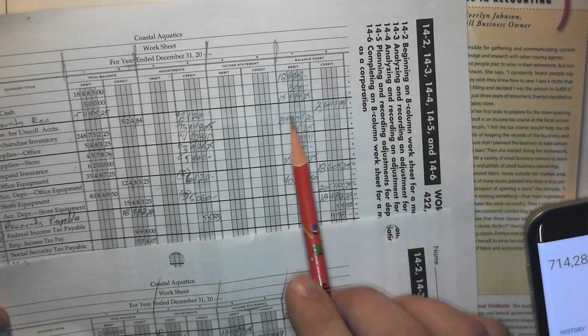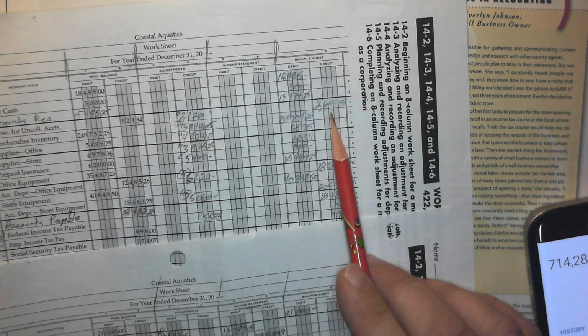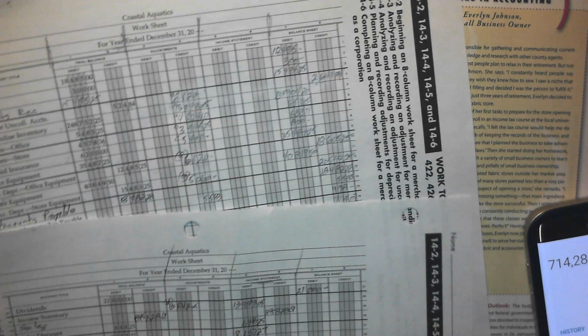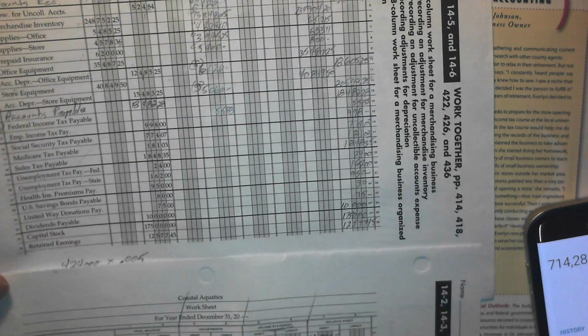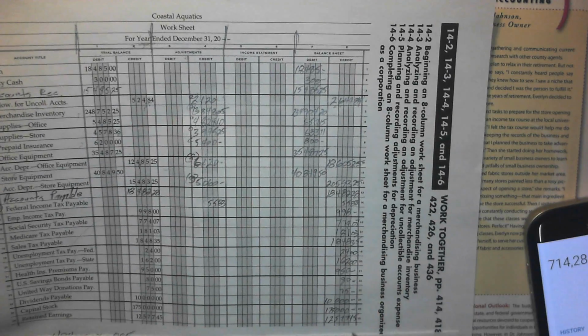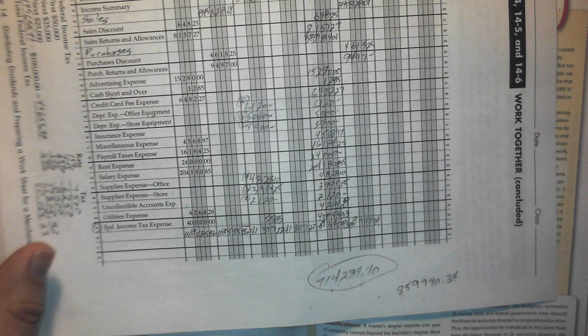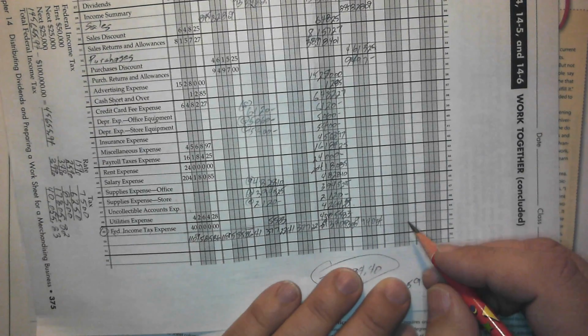The balance sheet columns, the debit and credits. So obviously on your own, you're going to have to add all these up yourself. But I've done this ahead of time. I will go ahead and write these down.